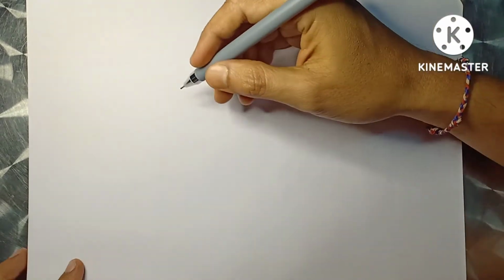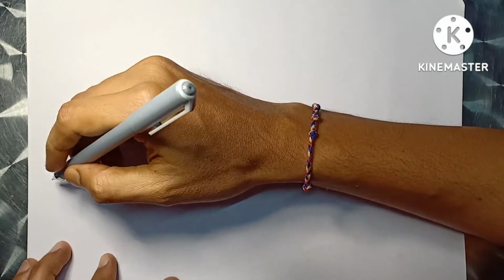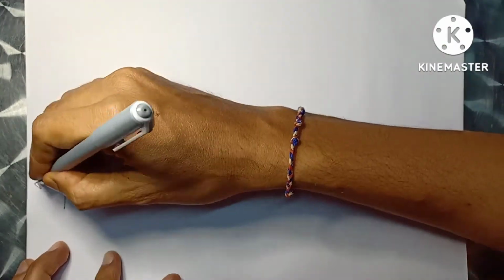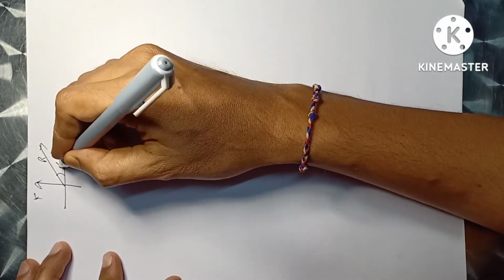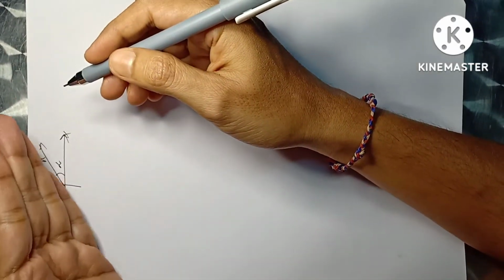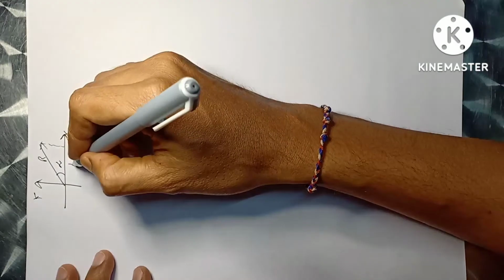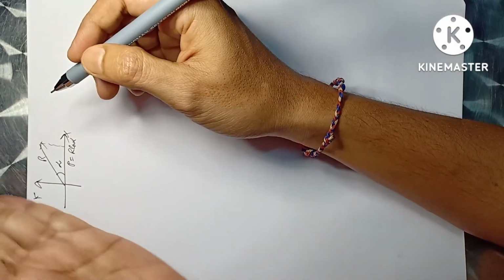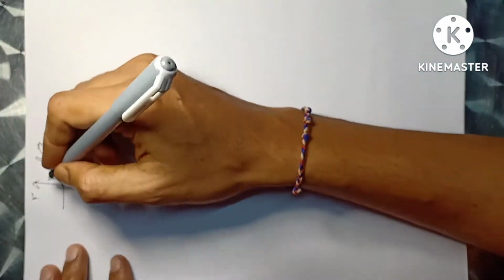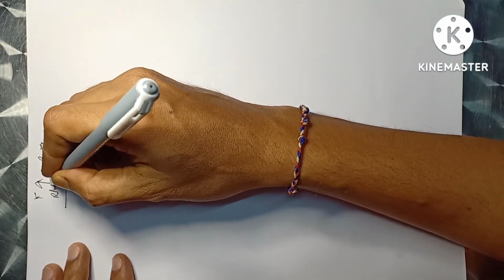So we get the resolution of a vector into perpendicular directions along x and y. Suppose the r vector makes an angle alpha, then the component of r along the x-axis is p equals r cos alpha, and the component of r along the y-axis is r sin alpha.